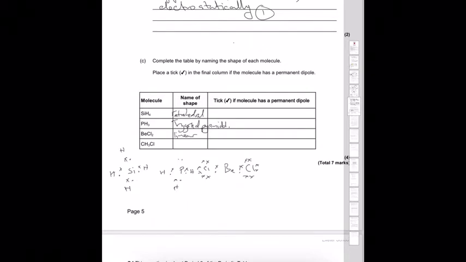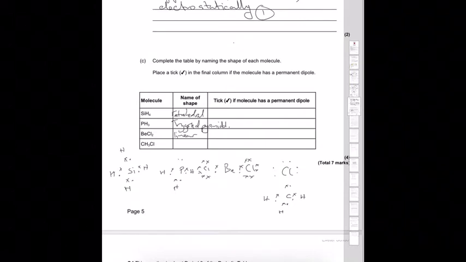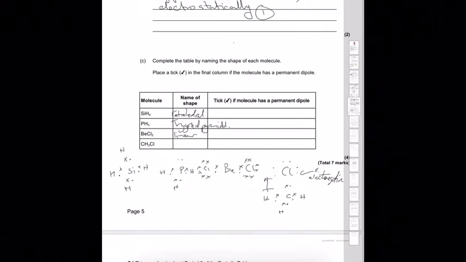And the last one is 4 pairs of electrons, but chlorine is much more electronegative. So there's going to be a dipole across that molecule. There are 4 bonding pairs, but because chlorine is much more electronegative, it'll pull the electrons towards it. So that end will be very electronegative. So therefore we can draw in the dipole. So it's going to be based around a tetrahedral, but it's going to be a polar molecule.